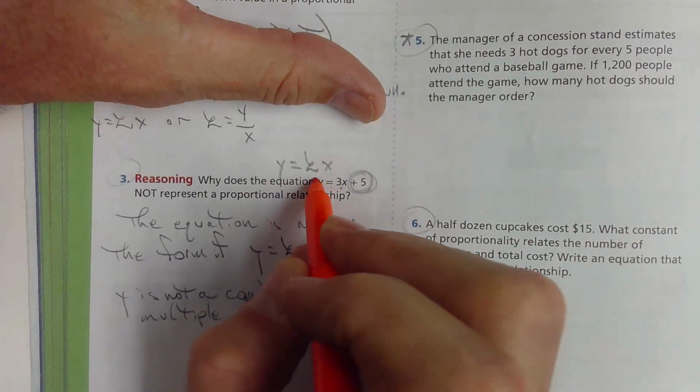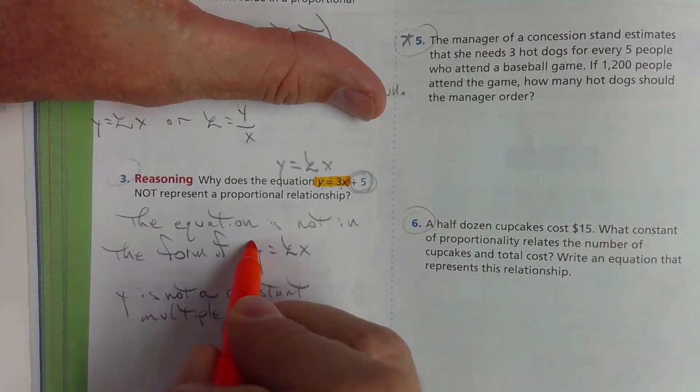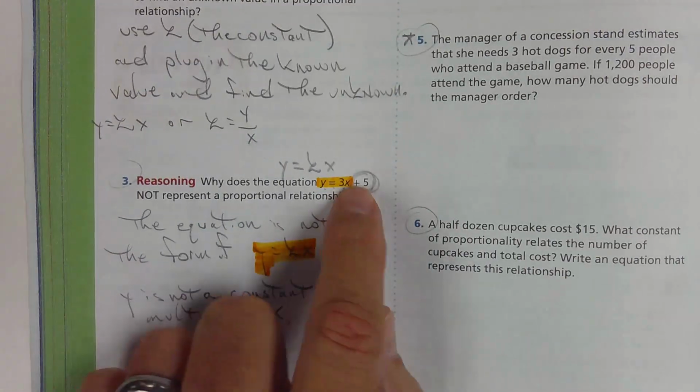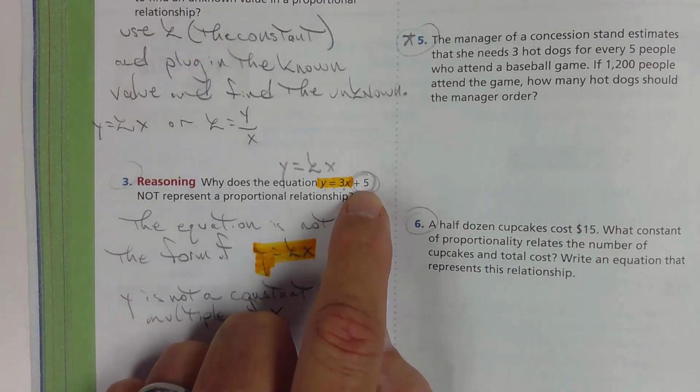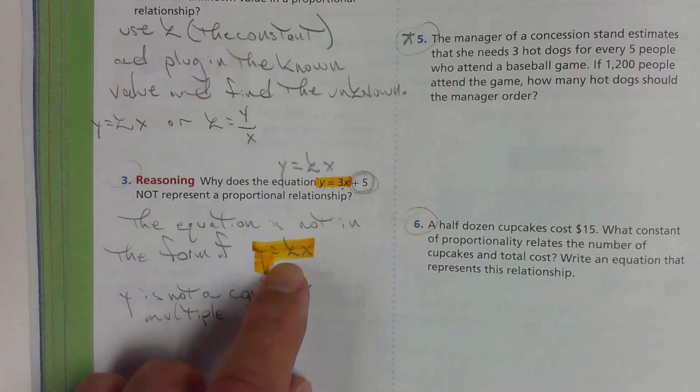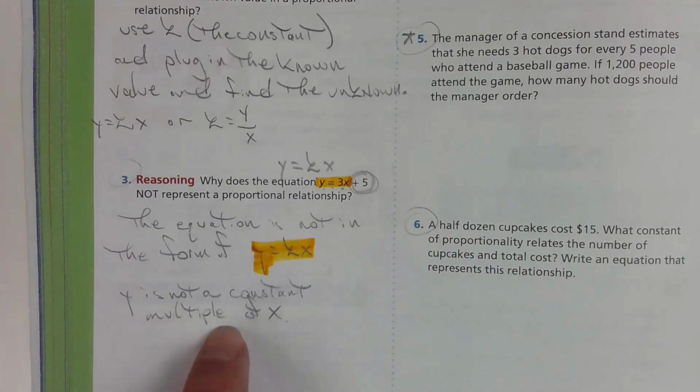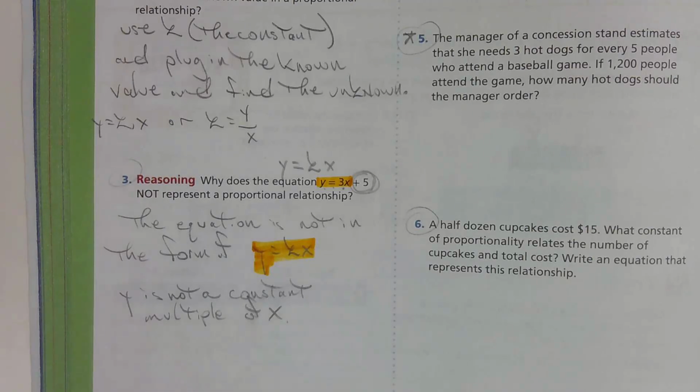This would be in the form of y equals kx. But when you add a plus 5 or a minus 2 or whatever it is, that's not in the form of y equals kx. Y is not a constant multiple of x.